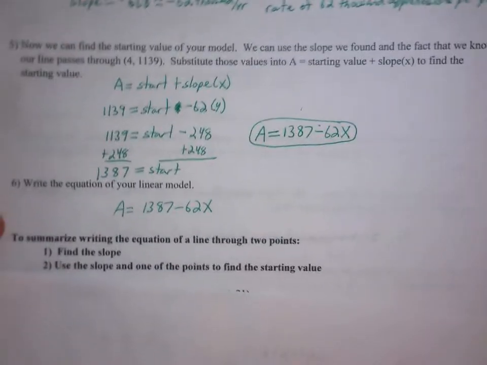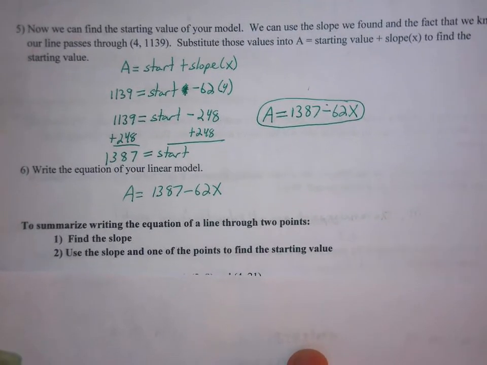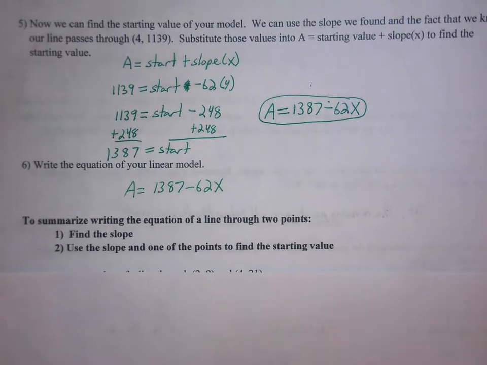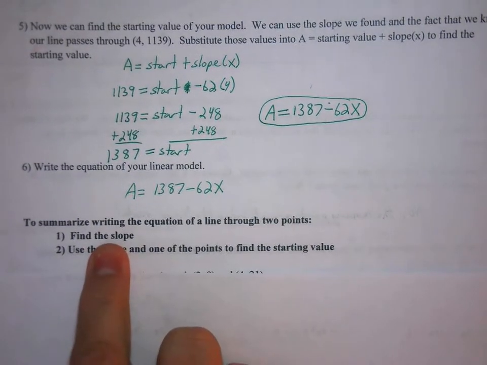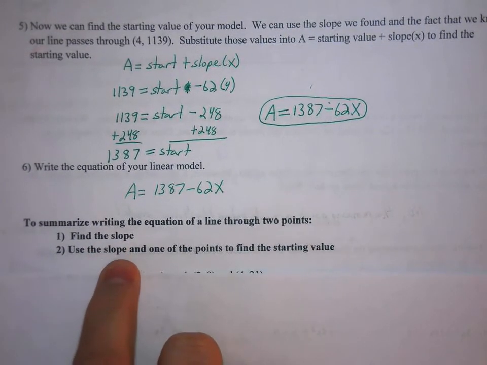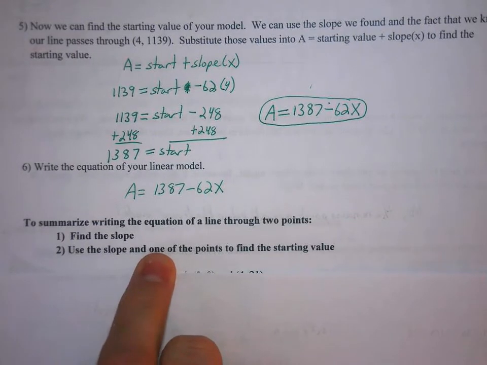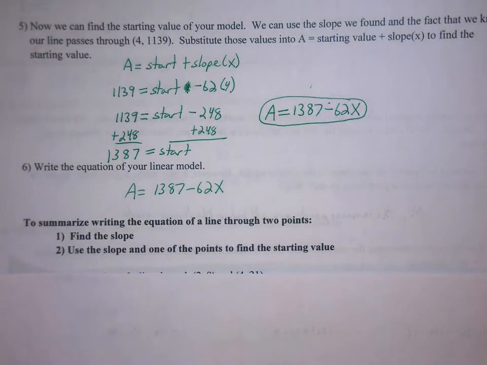All right, so we have our equation. To summarize what we just did, to write the equation of a line through 2 points, we find the slope, and then use the slope and one of the points to find the starting value. So that's the process we just did up top here.